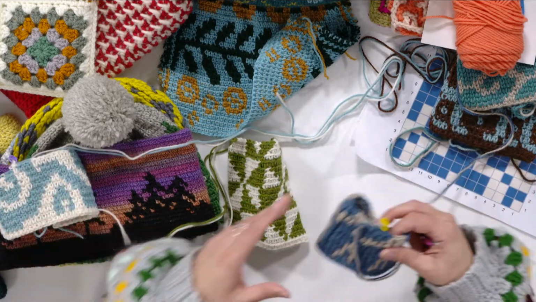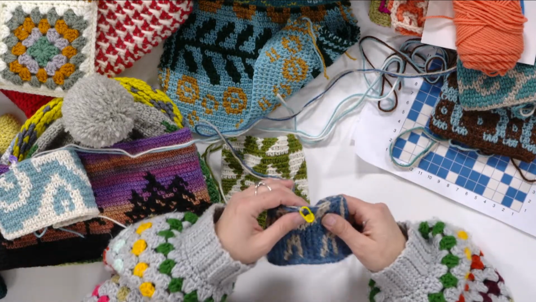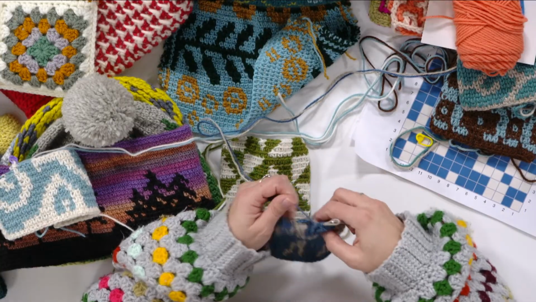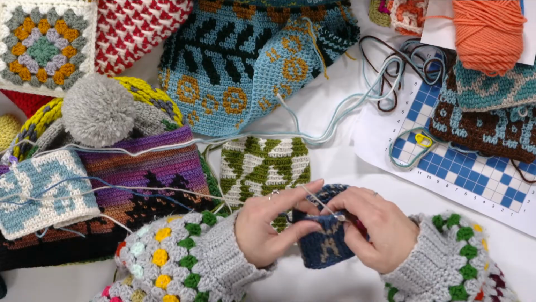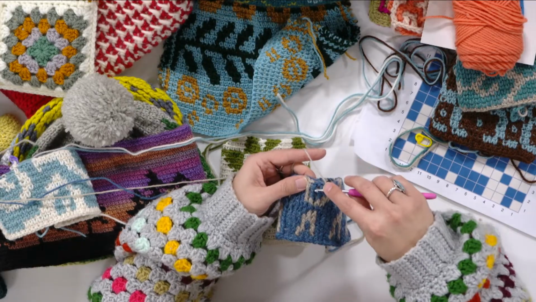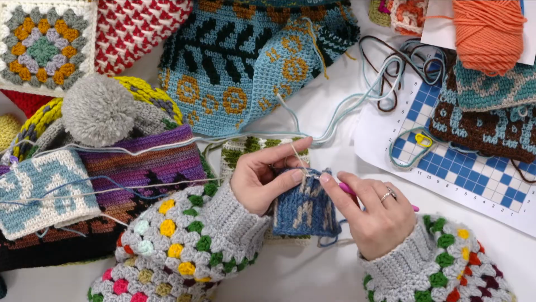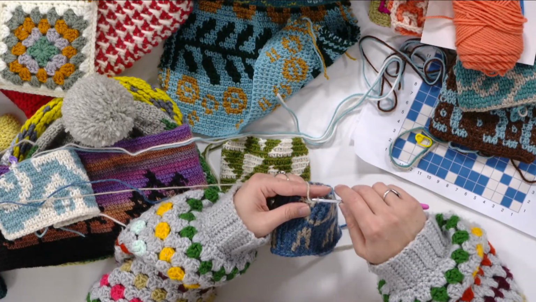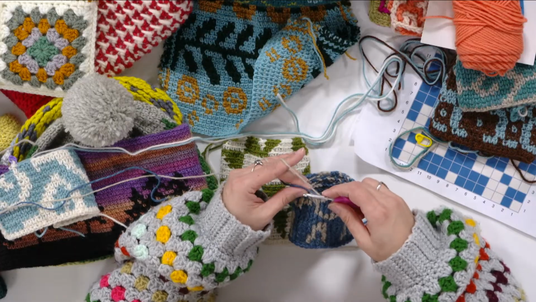This one is a front post double crochet, so these are post stitches. And let me just do a couple of them here. So you would work around the post of the stitch, and you can't actually trap your float. So they just hang out on the back for this particular style of color work.